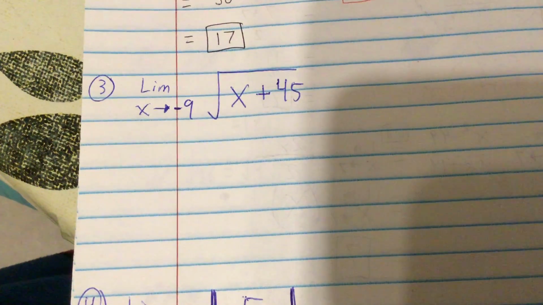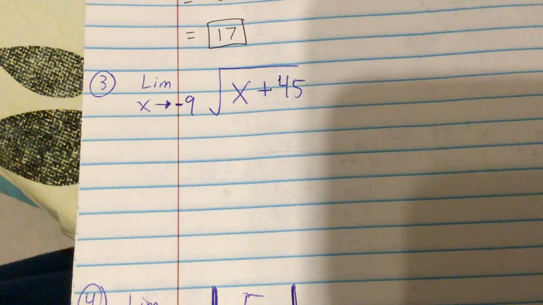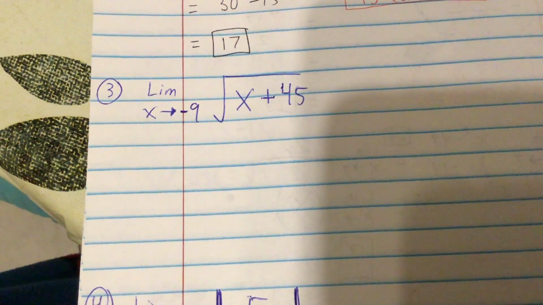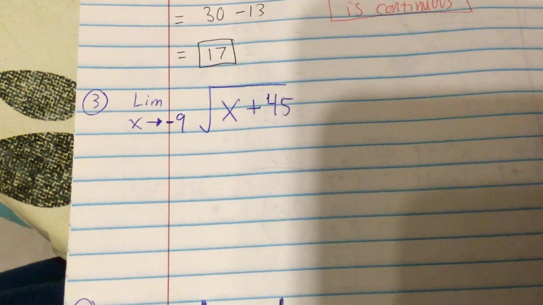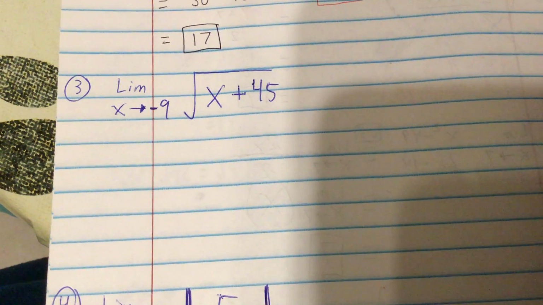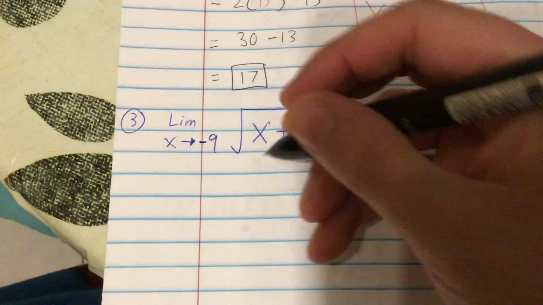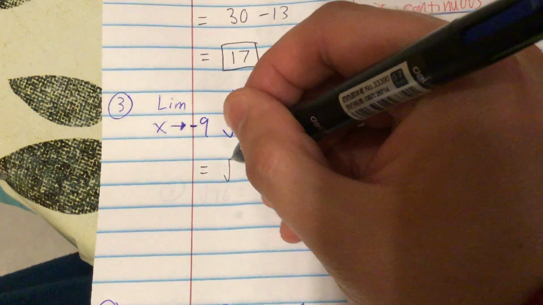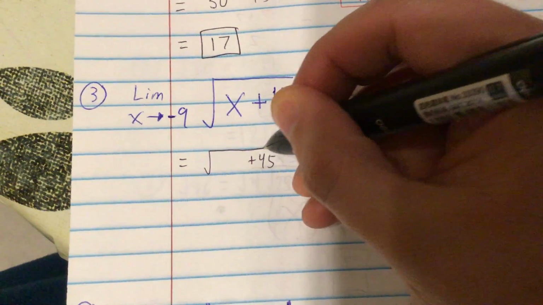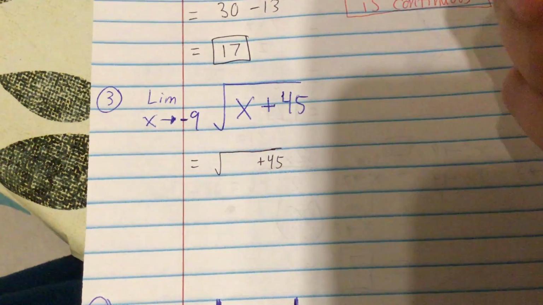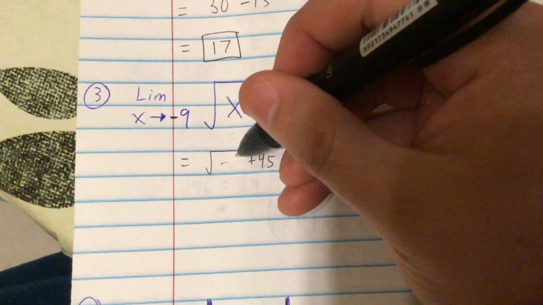What's my first move? Direct substitution. Is there a problem with plugging in x equals negative 9? No. So I'm just going to plug it in. The square root of blank plus 45. And what goes in for the input x? Negative 9.